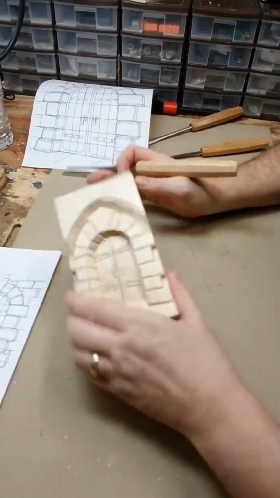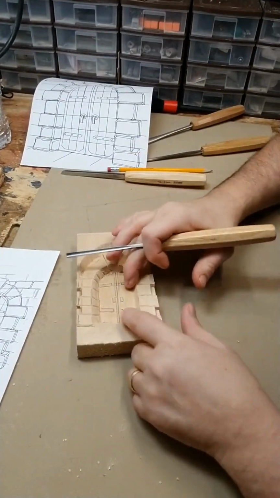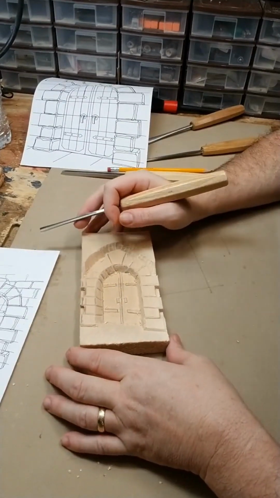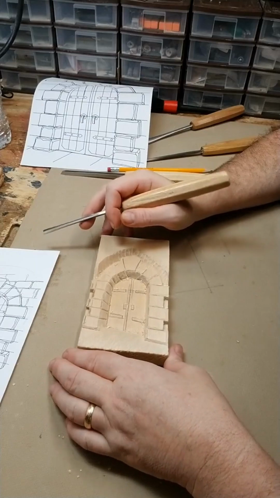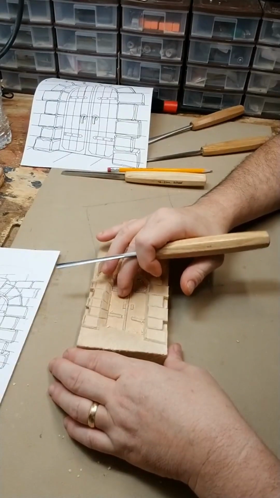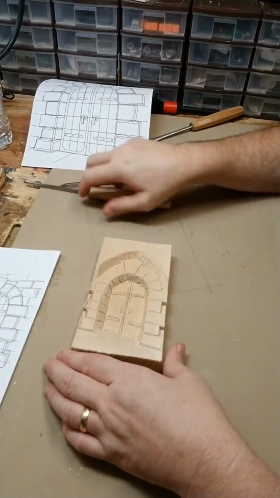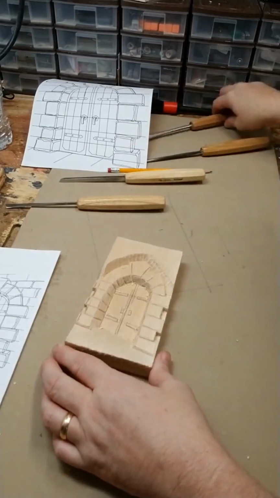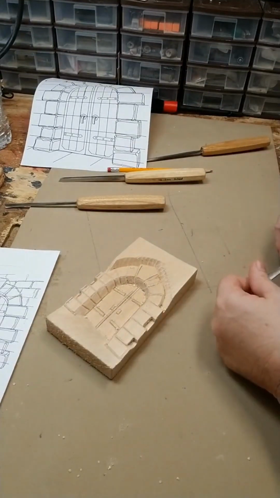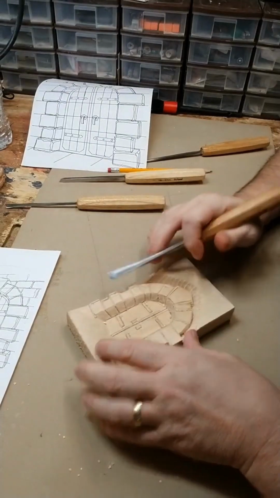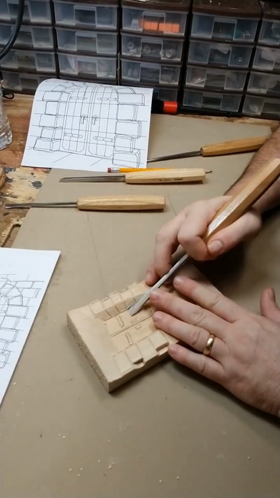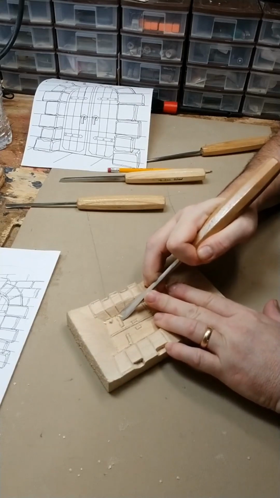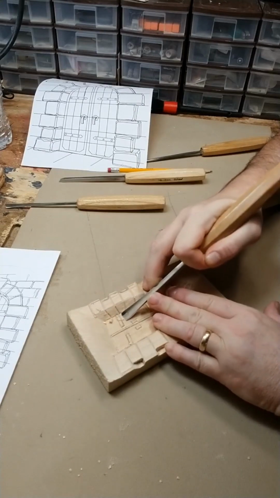Okay, so now you can see that we basically have these outlined and slightly cut in. So what we got to do is bring this level of the door down a bit. And so I think maybe a fishtail, like a number 3 fishtail, will help us with that, because we just need to get the whole door down a bit. Again, be careful with your stop cut here.